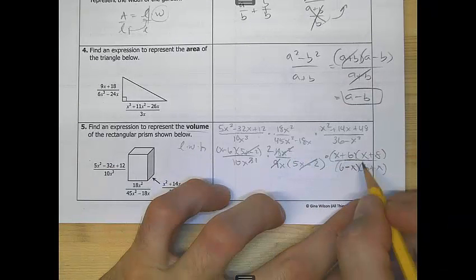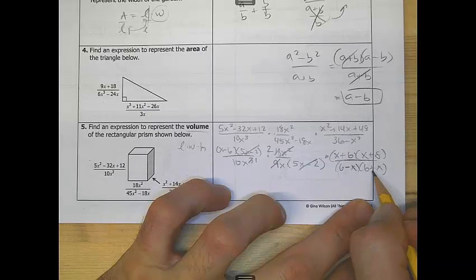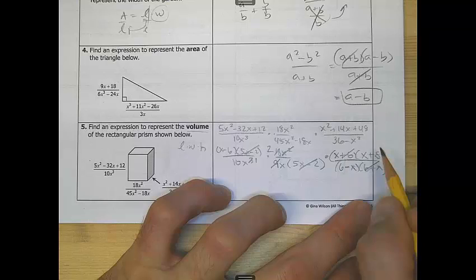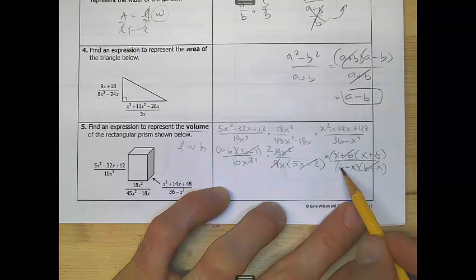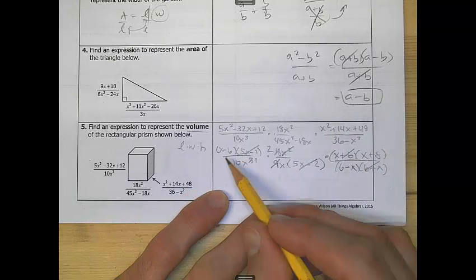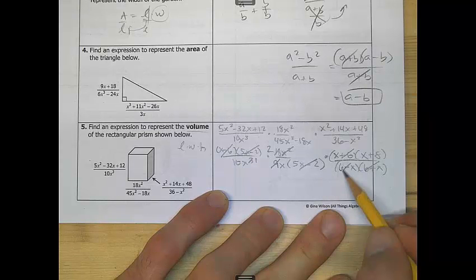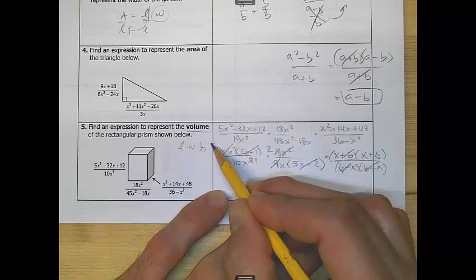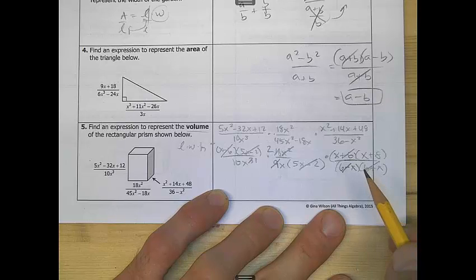Now, this x plus 6 and 6 plus x are the same. Okay, so those cancel. All right, and this x minus 6 and 6 minus x, we learned earlier in the first homework assignment that these are the same but with a minus sign. So we're going to have an extra minus sign. It's really tricky, but let's write what we have so far.